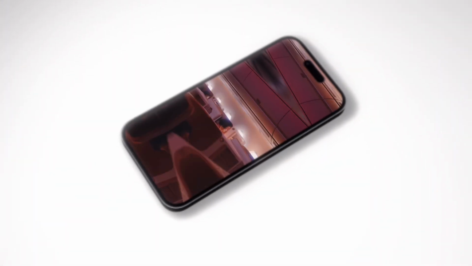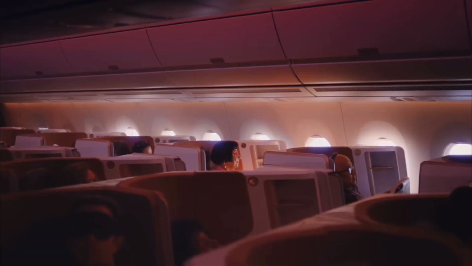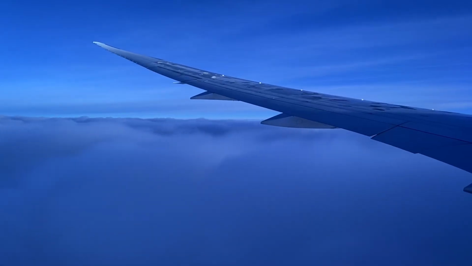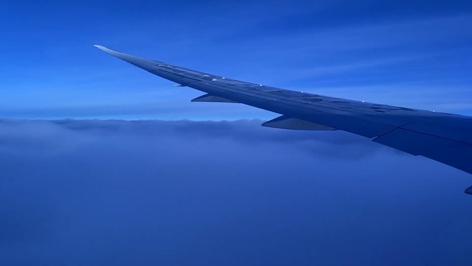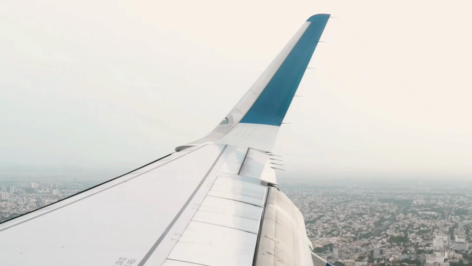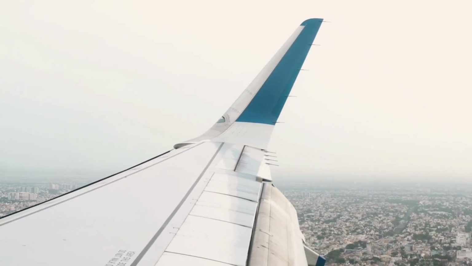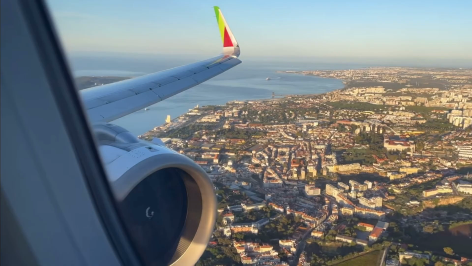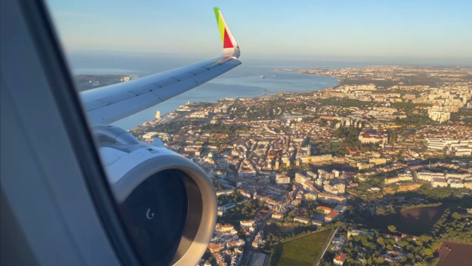Imagine you're seated by the window on a long-haul flight. The engines hum steadily, the clouds stretch endlessly below, and your eyes drift toward the wing. At the very tip, you notice that familiar upward curve. It's subtle, elegant, almost artistic, but that small structure is doing something extraordinary.